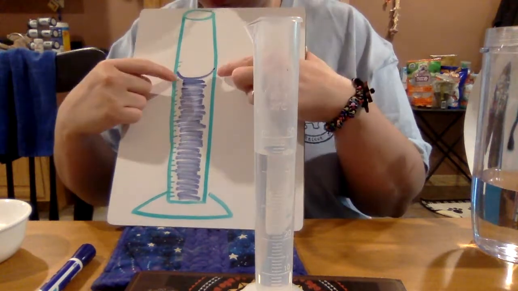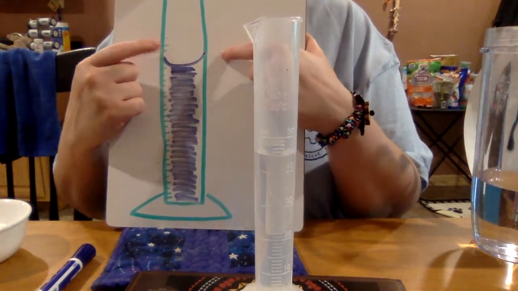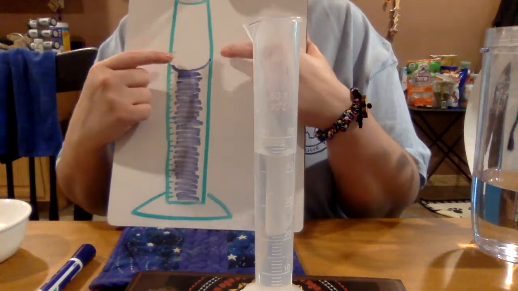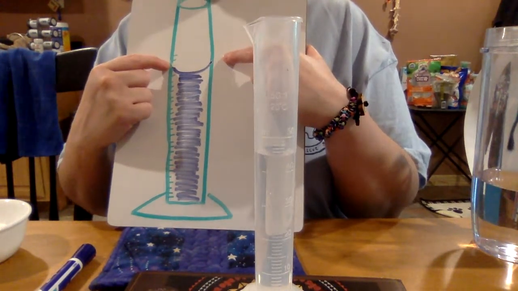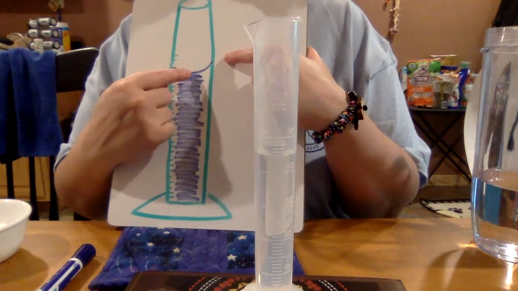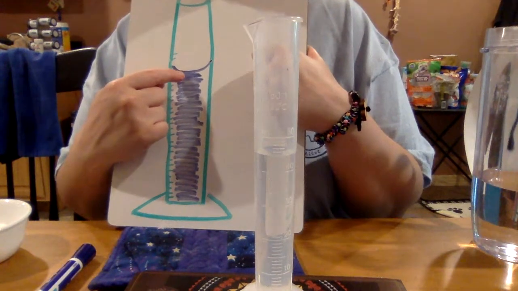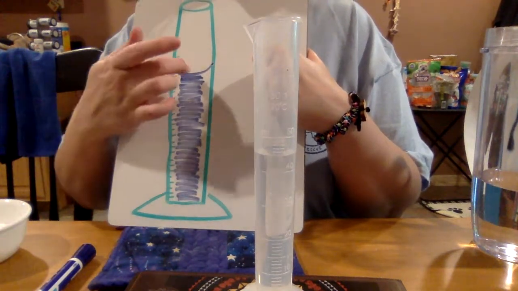What happens is the water is actually hydrogen bonded to the edges of the graduated cylinder, which is why it stays a little bit higher. Whenever you want to measure a graduated cylinder, you always measure at this bottom part. We call this curve the meniscus.